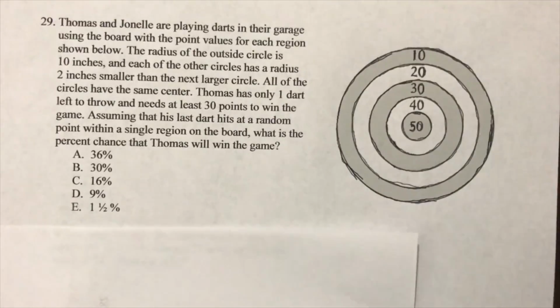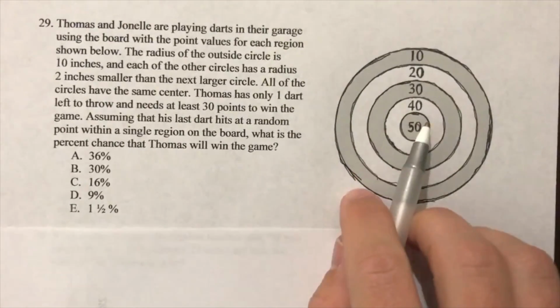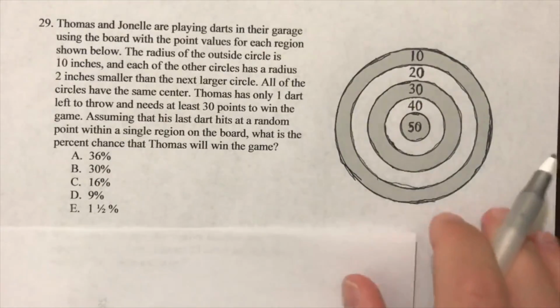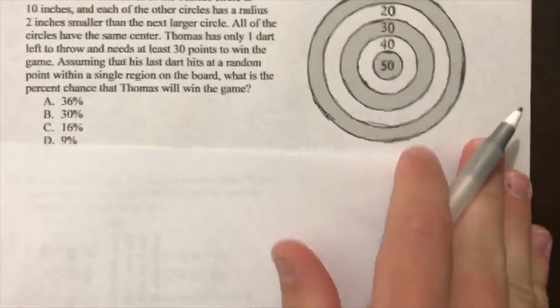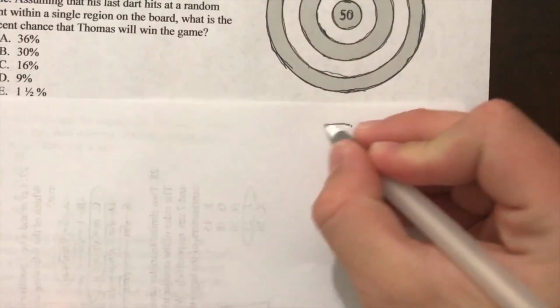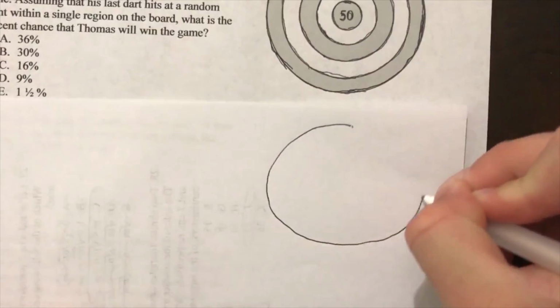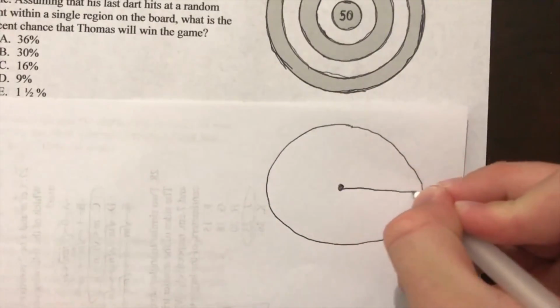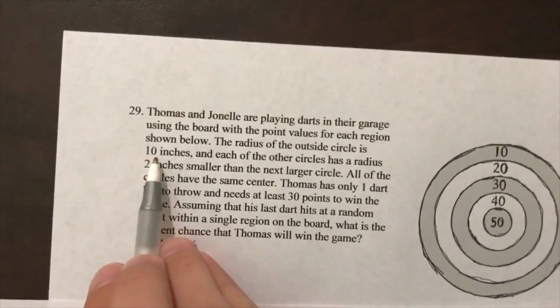And then we have our answer choices there. So the best thing to do would be to draw a picture similar to this one that we can manipulate and draw distances on. We know that the outside circle is 10 inches.